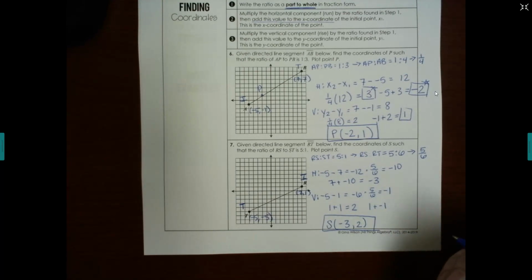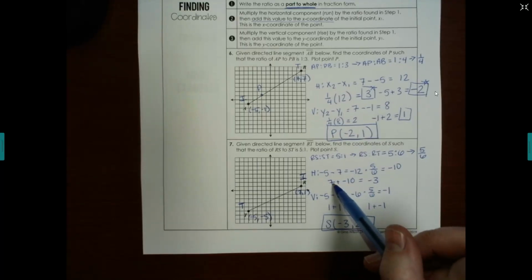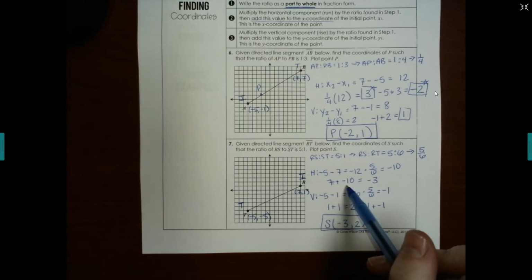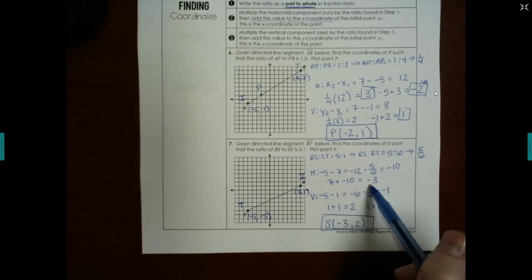I'm so confused because we're adding the initial with the thing. 7 plus negative 10 is negative 3.